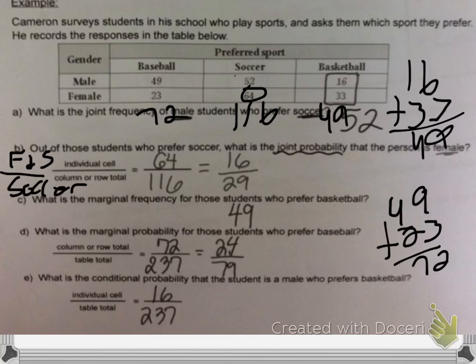We'll add our totals up, and you can do this with either your columns or your rows. Add together 72 plus 116 plus 49. So I get 72 over 237, simplified down to 24 over 79.